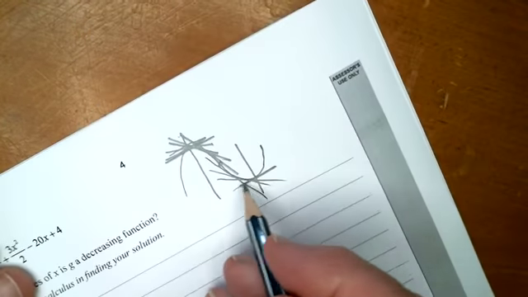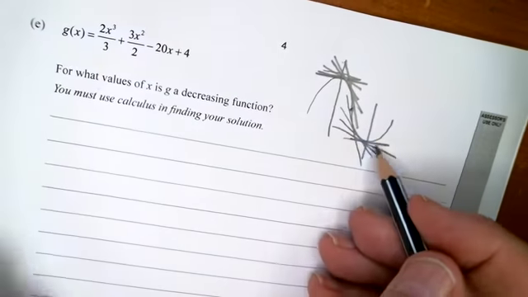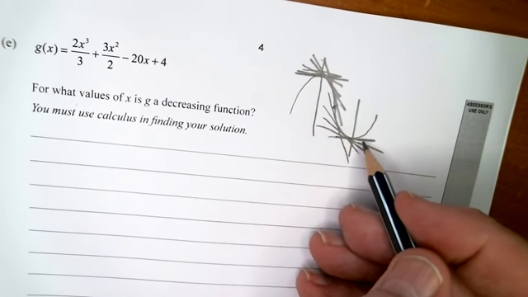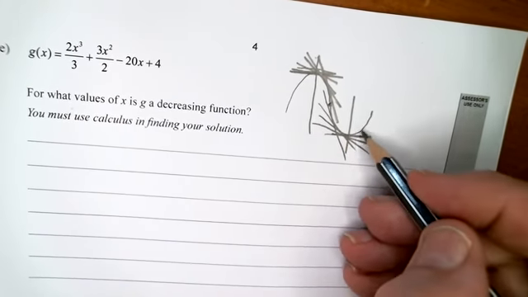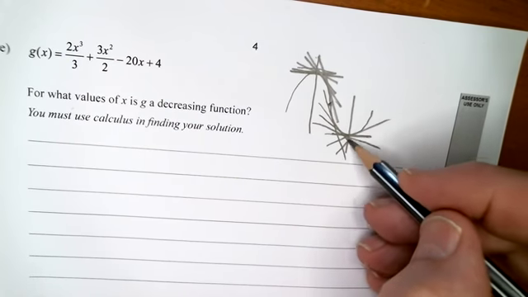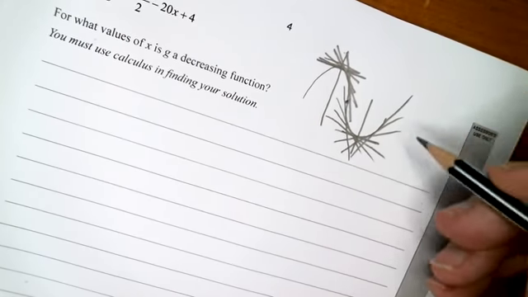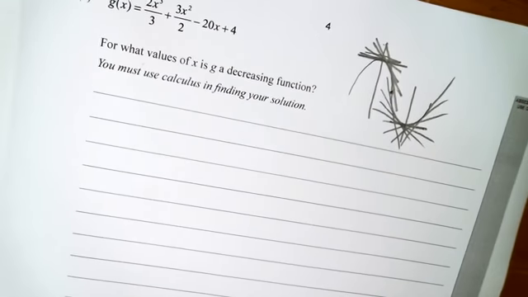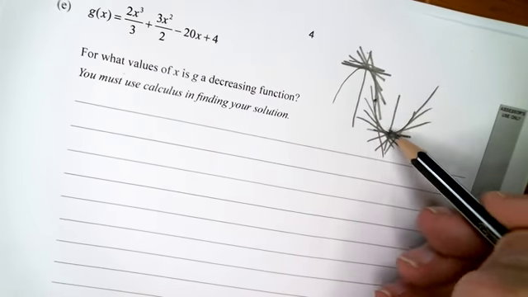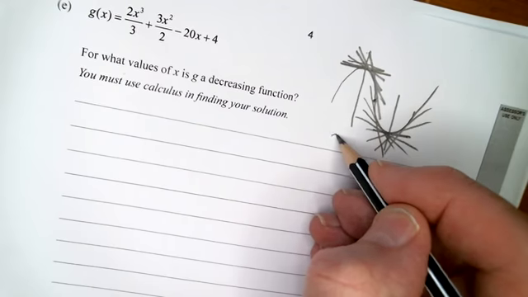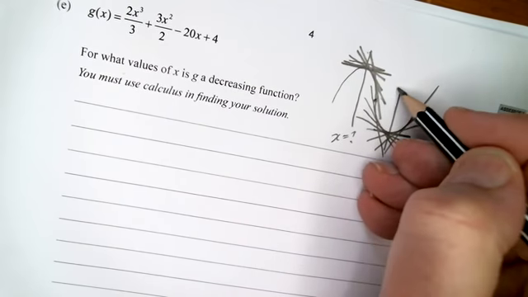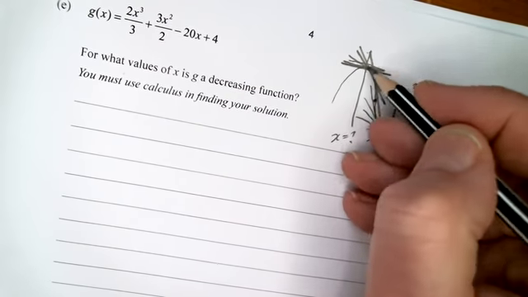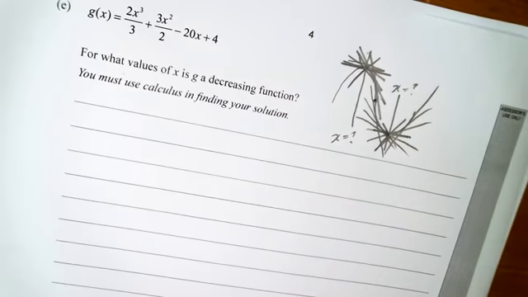Less decrease, less decrease, less decrease, until it gets to the bottom when m is 0. So it stopped decreasing, and after that it starts increasing a bit more. The gradient's a bit more, and so on and so forth. So that's really what we're doing. We're going to find where it's decreasing. It's decreasing between here and here. The question is, what is this x value here? What is this x value here? That's what we've got to find.